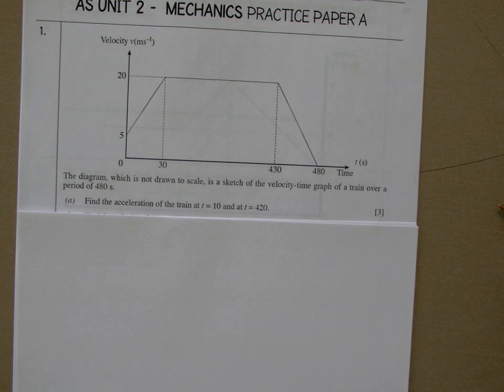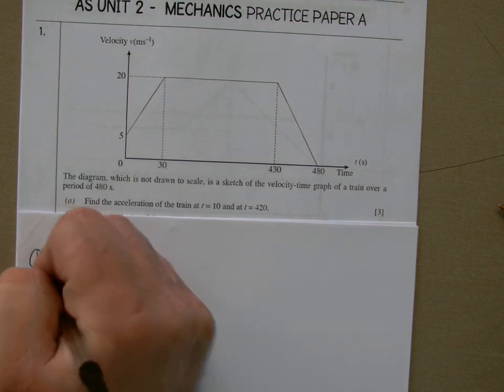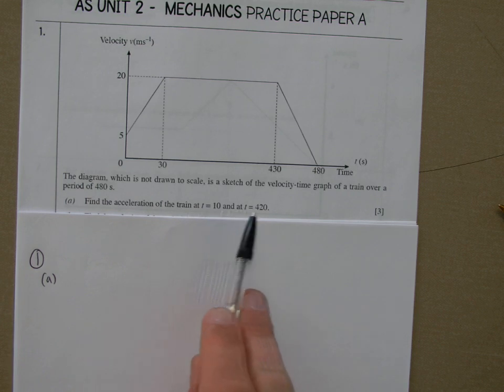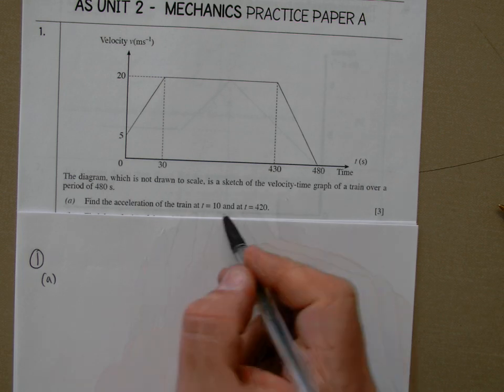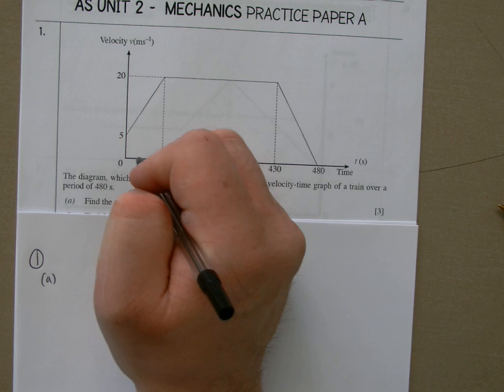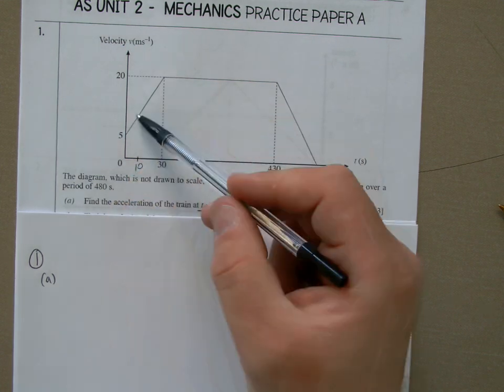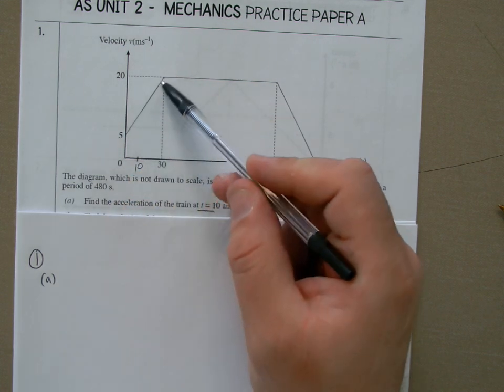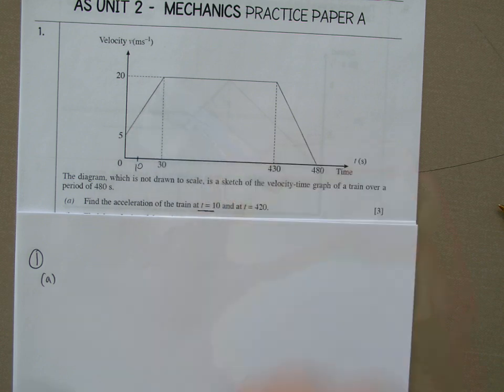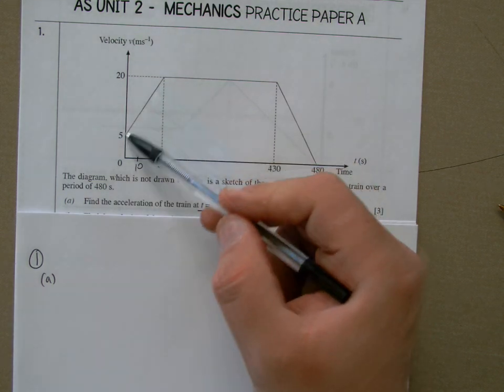Okay, so in this question here, we want the acceleration of the train when t equals 10 seconds and when t is 420 seconds. Now let's focus on the t equals 10 to start with. The t equals 10 is here, isn't it? And that's when the train is accelerating, you can see here, from a velocity of 5 to a velocity of 20. So what we can do is work out the acceleration during this whole period.